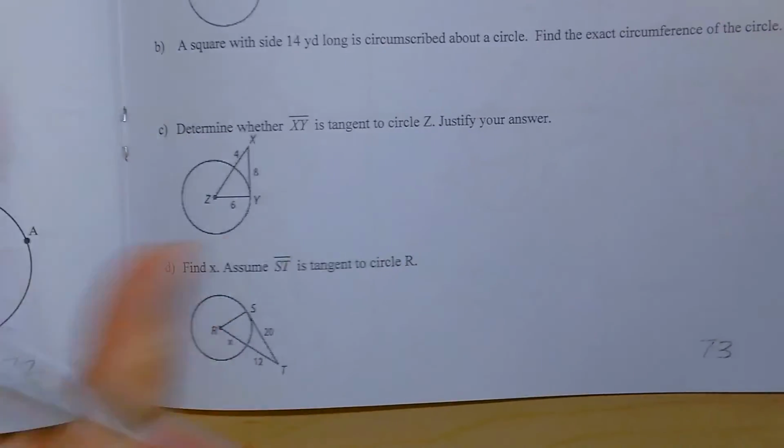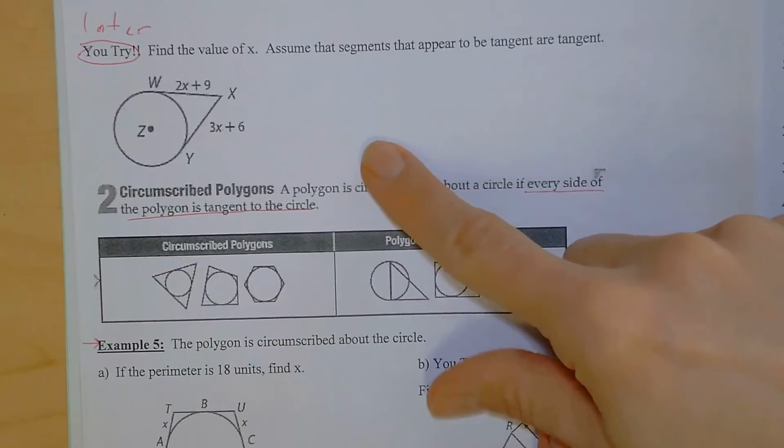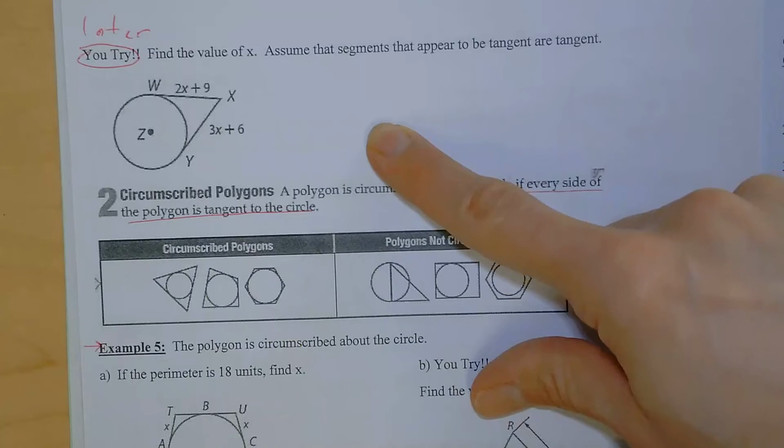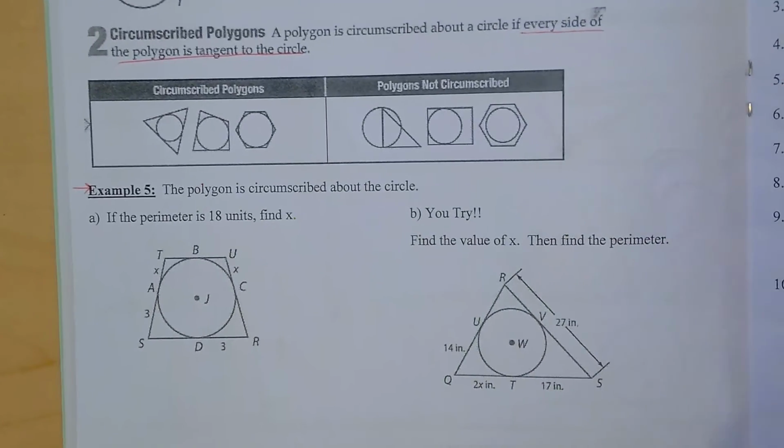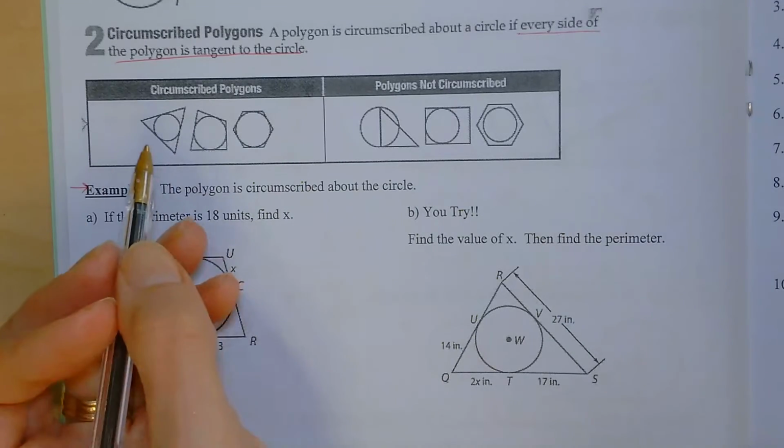Okay, on the back, you will try this one after the video and check your answers on Canvas. And then I'm going to show you one more set of examples using that same tangent theorem. But we're going to review circumscribed.